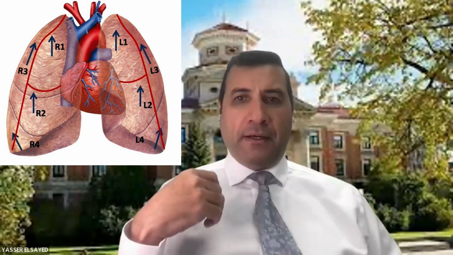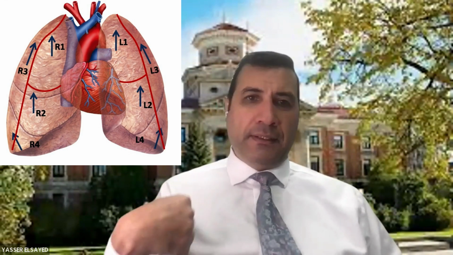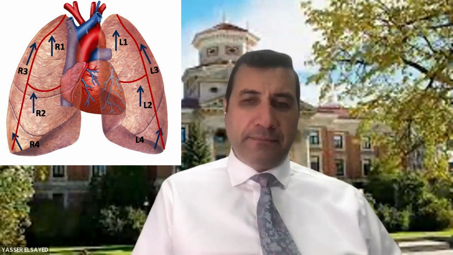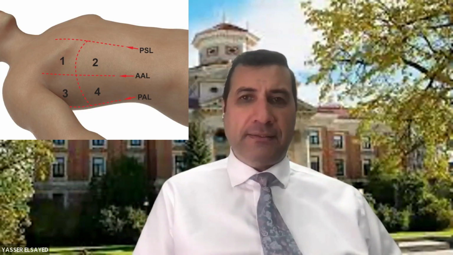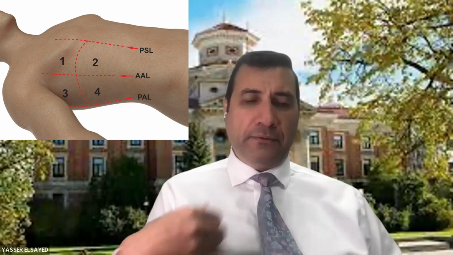In neonates, we scan 4 zones on each side: upper, lower, anterior, lateral, and then costophrenic angle on each side. We have 4 zones on each side. In adults, we have also 4 zones to be assessed: anterior, upper and lower, lateral, upper and lower on each side. We have 4 main patterns of lung ultrasound.